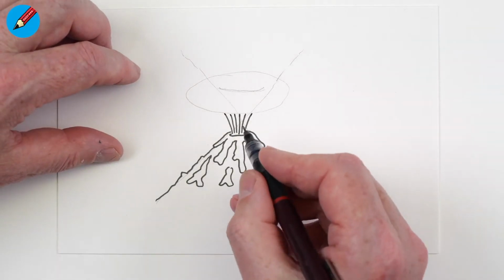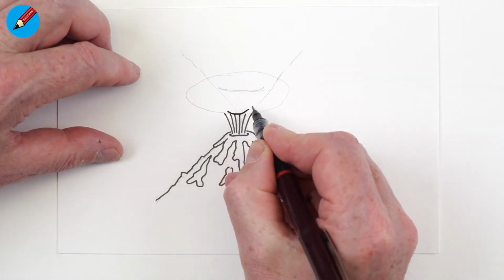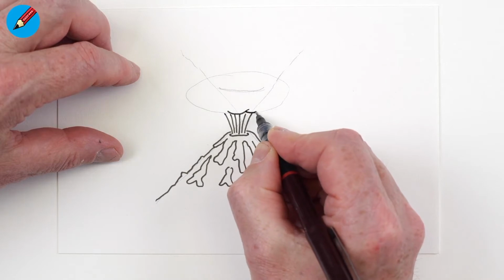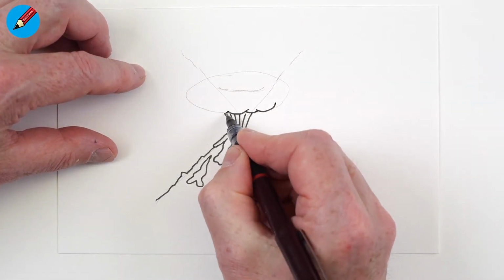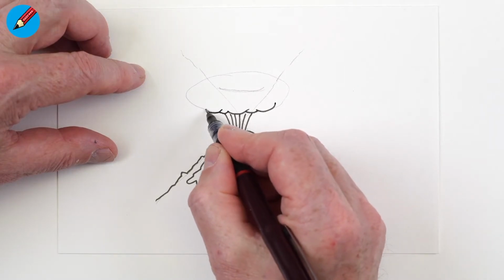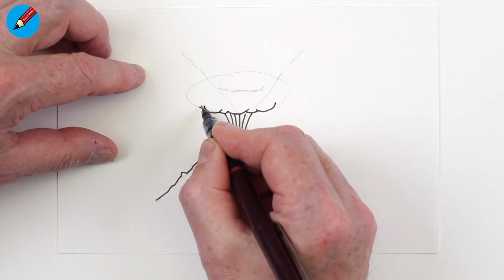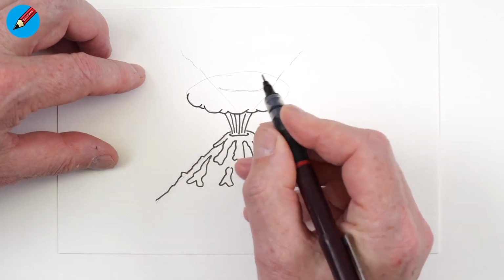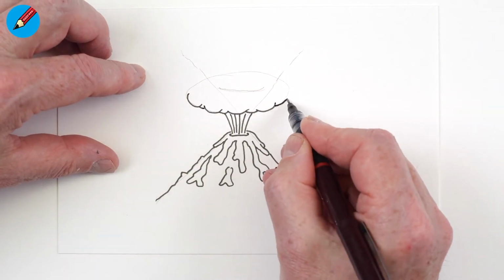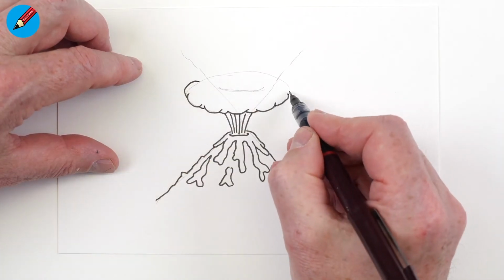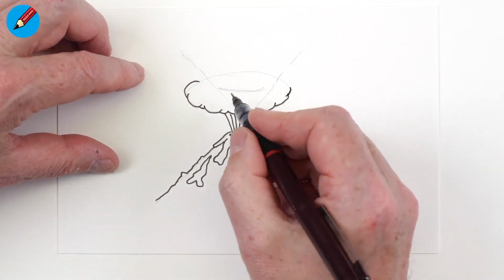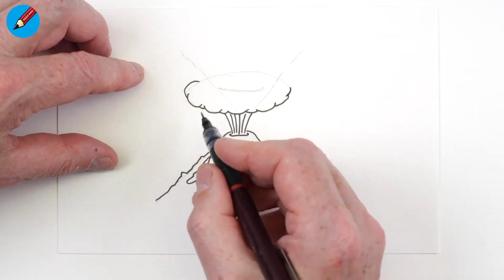And then here we want to have this kind of cloud shapes like this. So we want to do a little curve there and then a big one, and then we can have a little one underneath. That's going to come around there and maybe around like that.